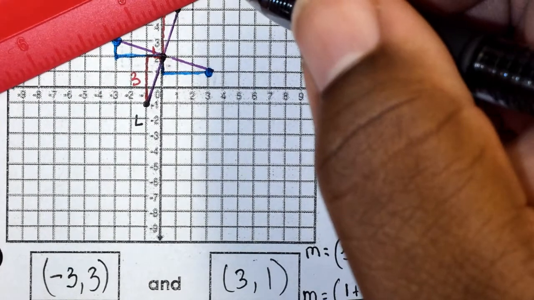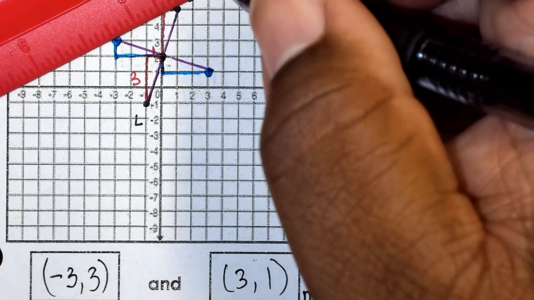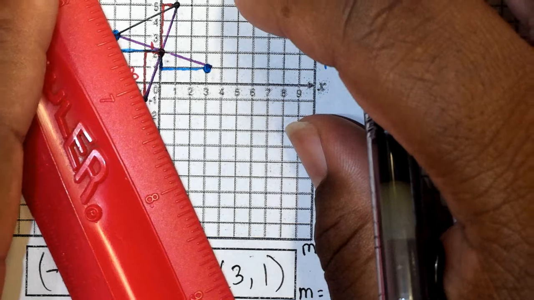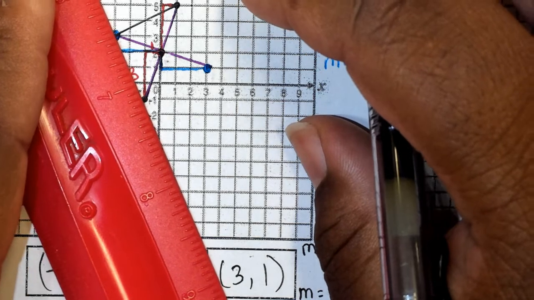Afterwards, if you want to make your square, you can. It doesn't really matter. You just needed to find those endpoints of the other diagonal. But I'll make the square just to show you that it actually was a square once we found the right endpoints.